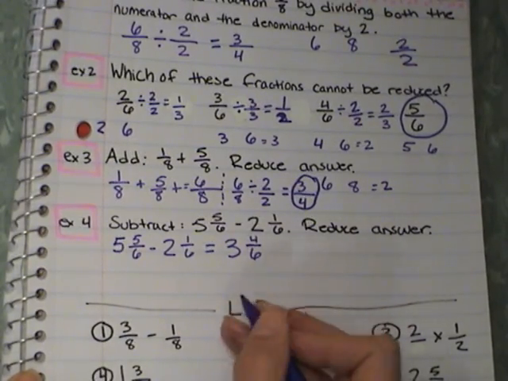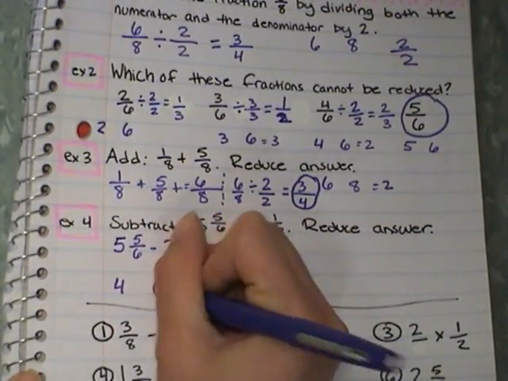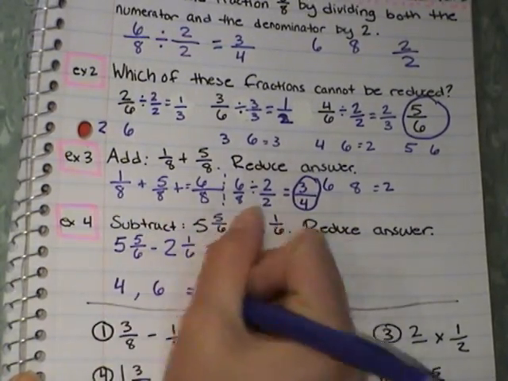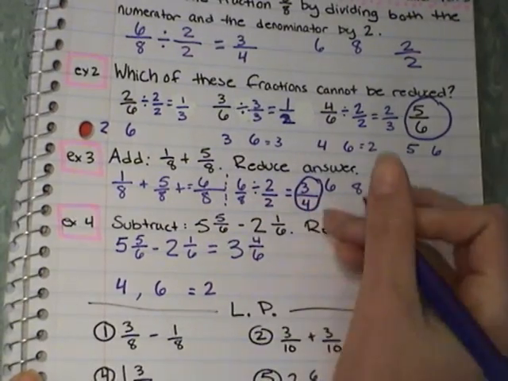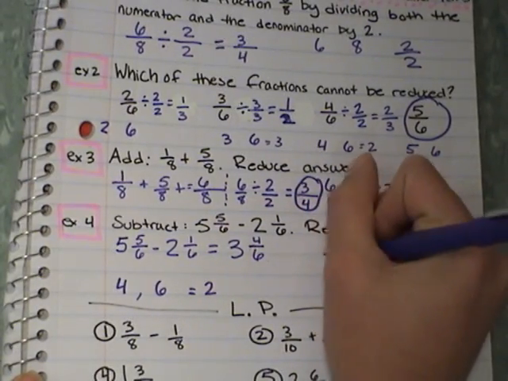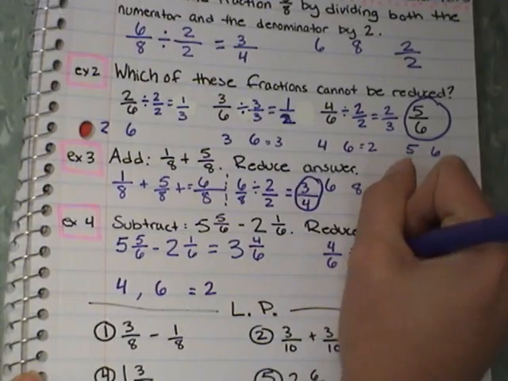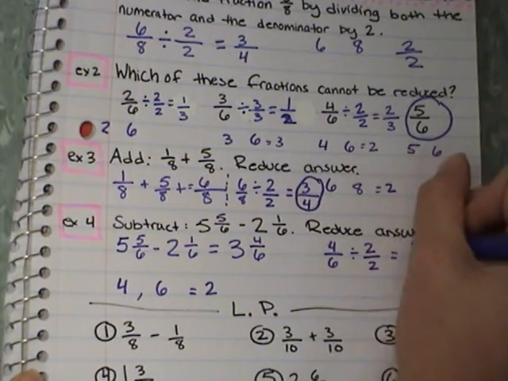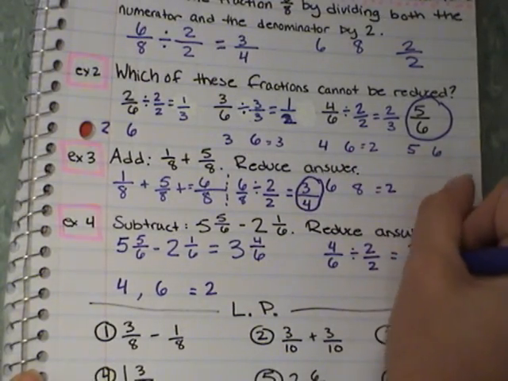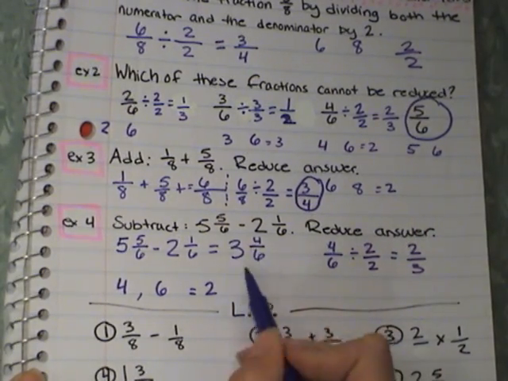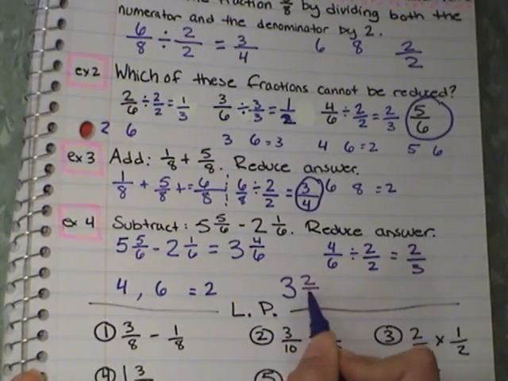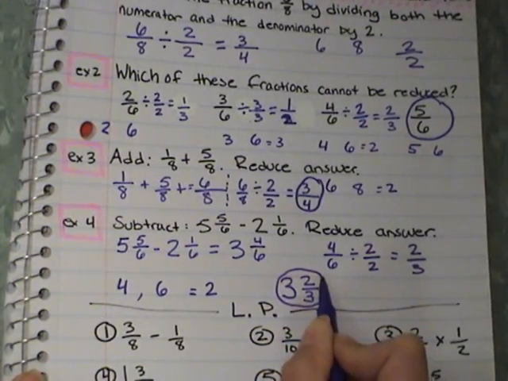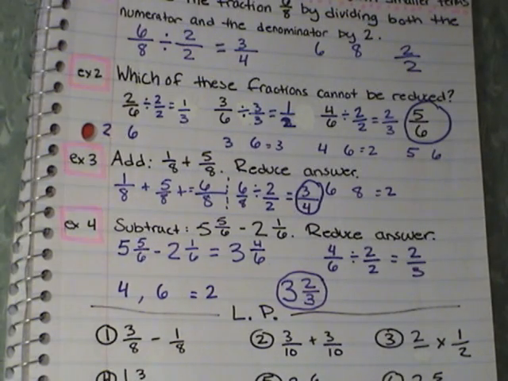So I have 4/6, which means my terms are 4 and 6, and I need a number that can go into both of those numbers. They're both even, so we know 2 will work. So 4 over 6 divided by 2 over 2. 4 divided by 2 is 2. 6 divided by 2 is 3. But that's not my answer. Remember, I have to go back and put my whole number. So my answer would be 3 and 2/3 as my reduced answer. 3 is my whole number, and 2/3.